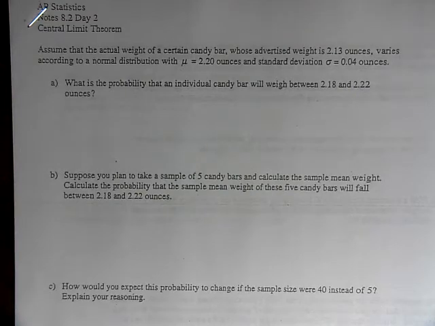Okay, so we're going to continue with the central limit theorem today. We're going to look at more problems and then what happens with the variability as sample size gets bigger. So let's start with our first example.